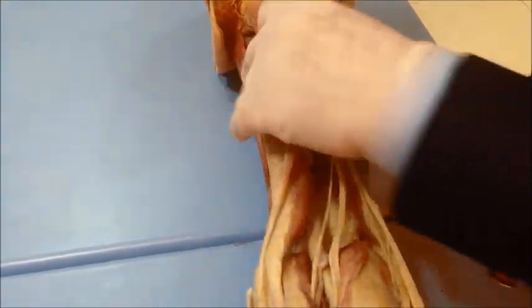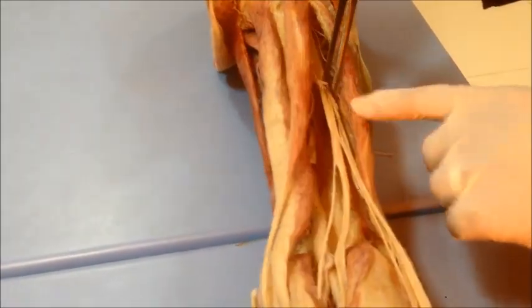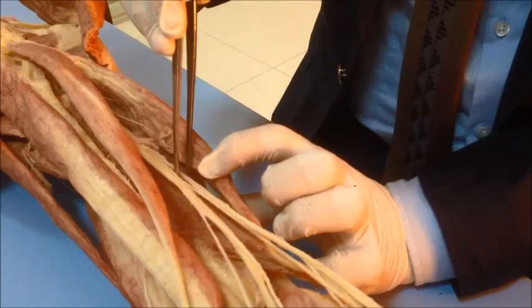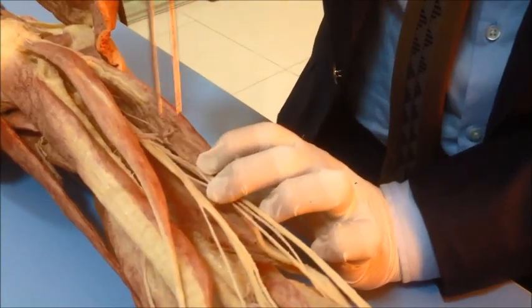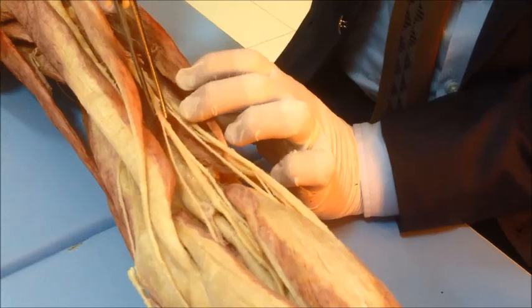Now you see the sciatic nerve emerges as one component, and when we reach the popliteal fossa, this is the apex of the popliteal fossa. It bifurcates into the two major components. This is the tibial nerve, and this is the common peroneal nerve. The tibial nerve is the most medial one.